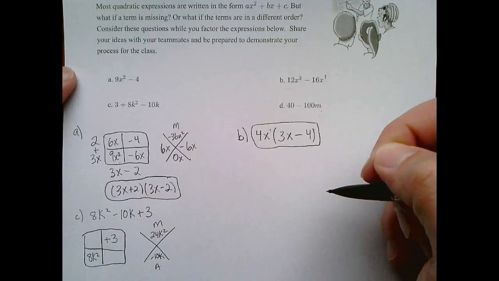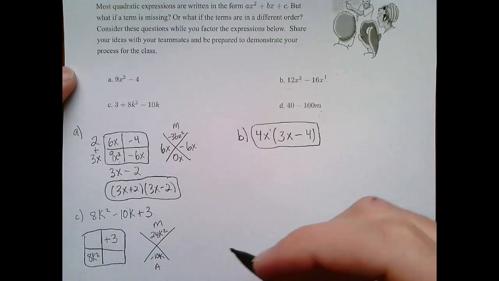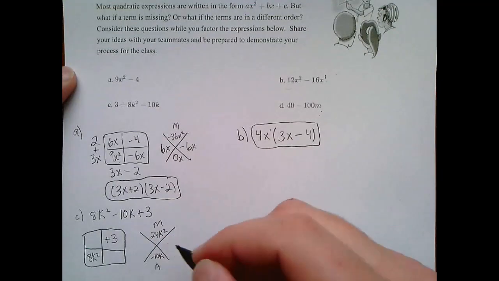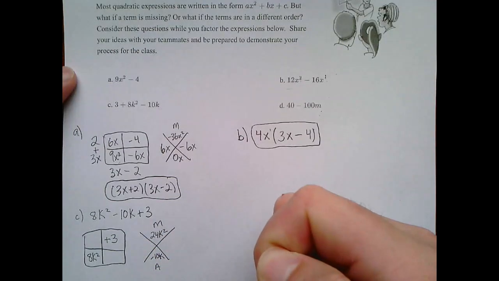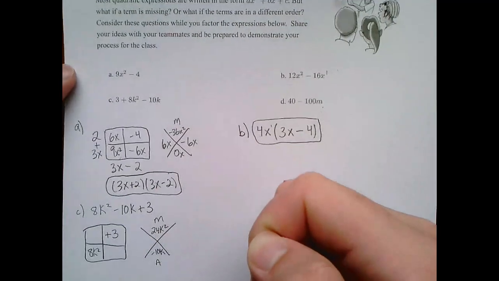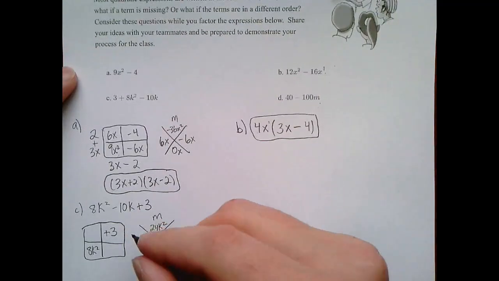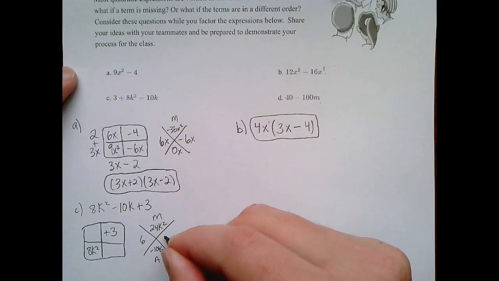So what will be the two values that will work here? Well, in this case, I think it would have to be two numbers that multiply to 24 and add up to negative 10. You could pause the video and try it for yourself. Otherwise, if you just follow along with me, I think we could do a 6 and a 4.